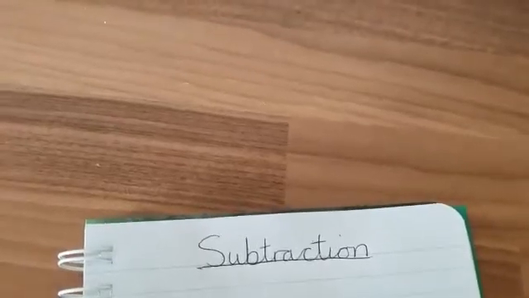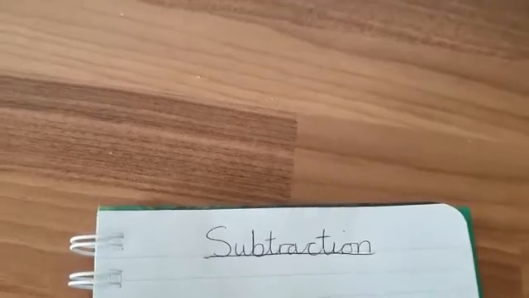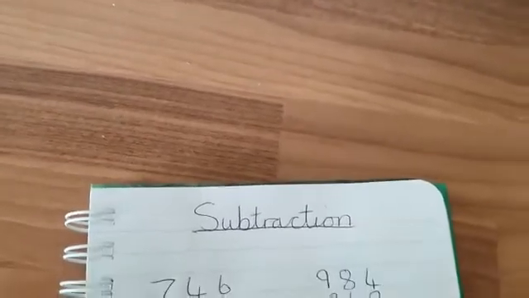Hello Year 3s, today we're going to be looking at subtraction and we're going to be subtracting in columns like you've been practicing in class. So I'm going to show you how to do some.